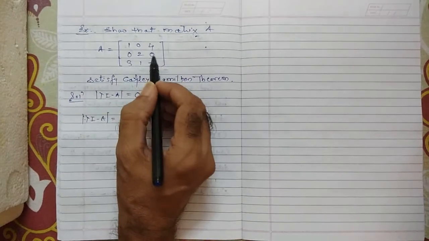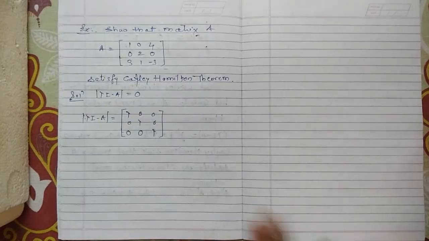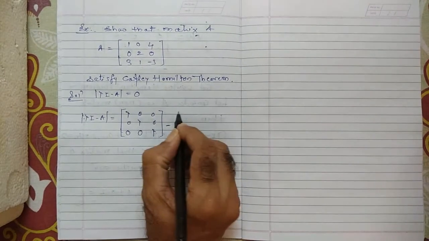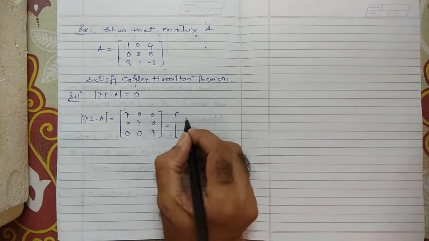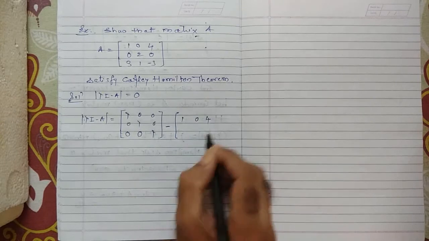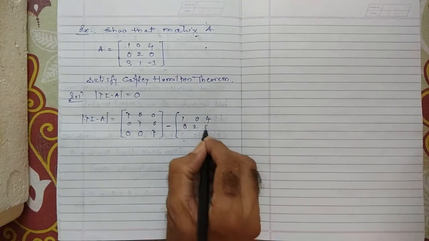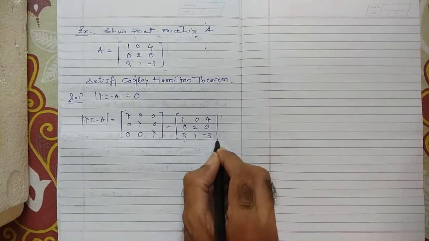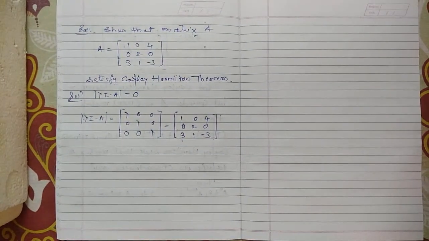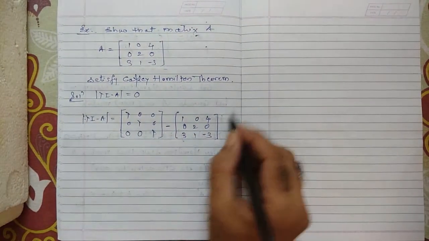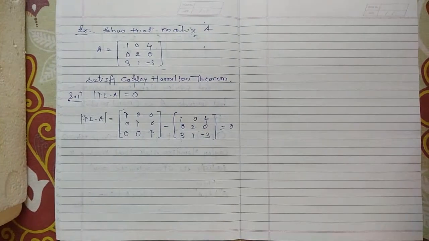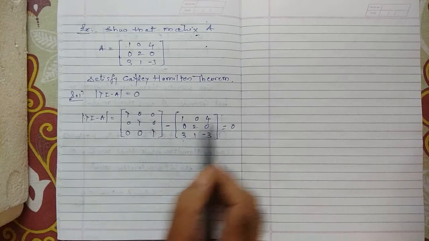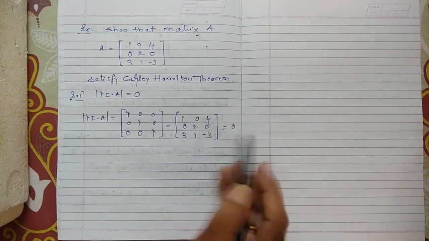Whatever the order of A, the same will be the order of lambda I. Minus A, that is 1 0 4, 0 2 0, 3 1 minus 3. So this is my lambda I and this is my A.